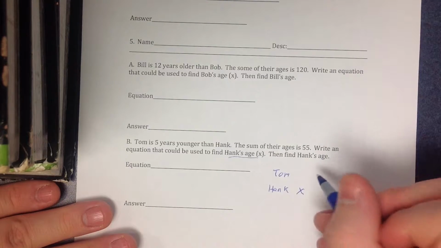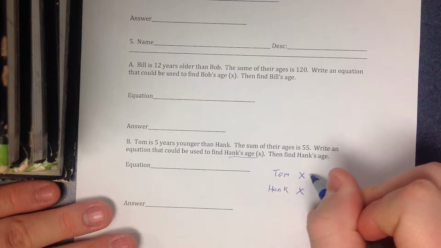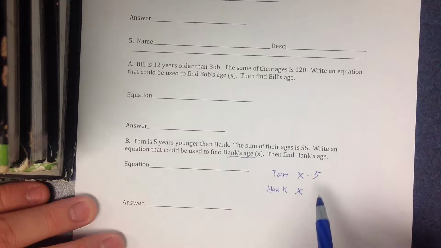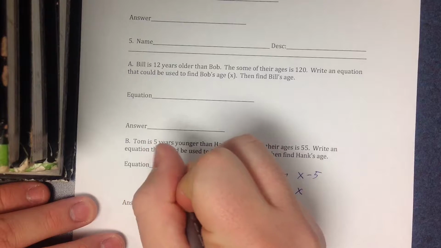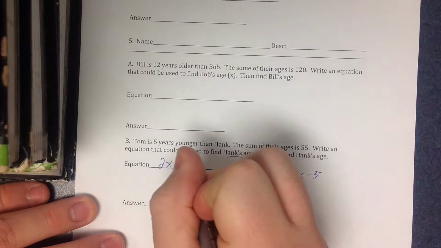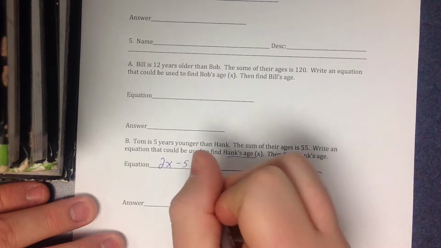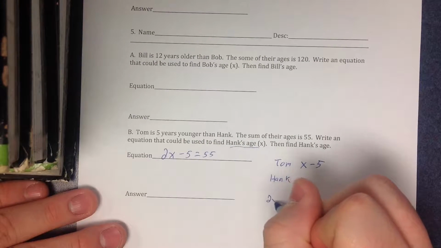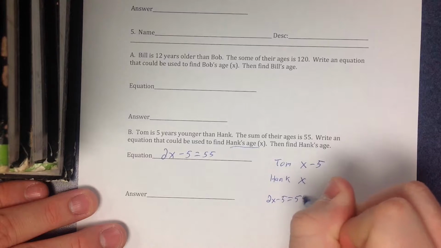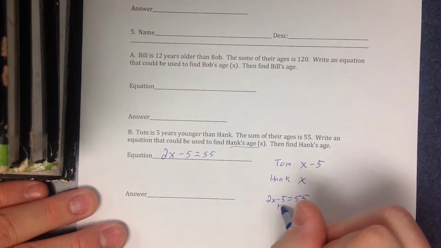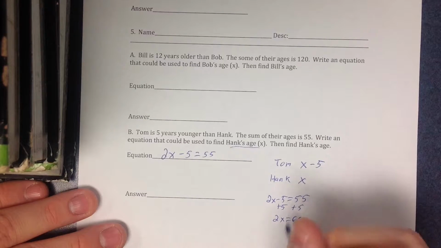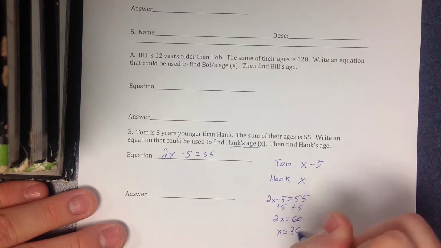Since it says Tom is 5 years younger, Tom would be x minus 5. It says the sum of their ages is 55. So sum means I add these together. So x plus x is 2x. Then I have the minus 5 equals 55. So I'm going to take that equation, 2x minus 5 equals 55, and solve it. So I add 5, get 2x equals 60. Divide by 2, x is going to equal 30.